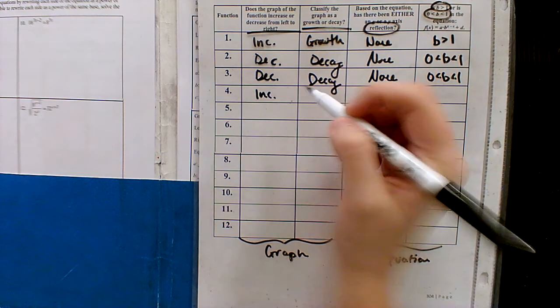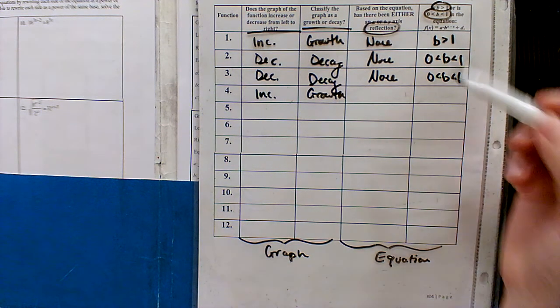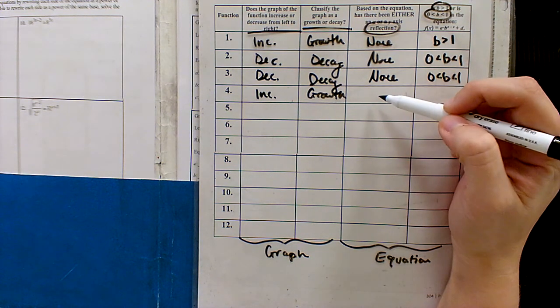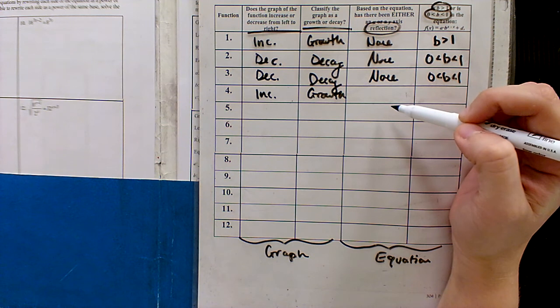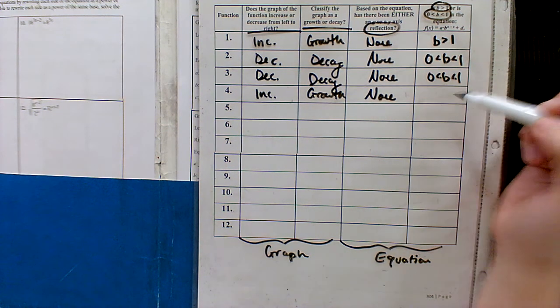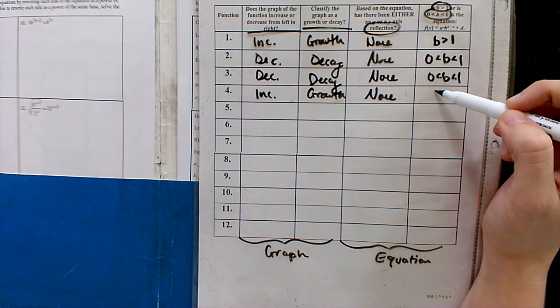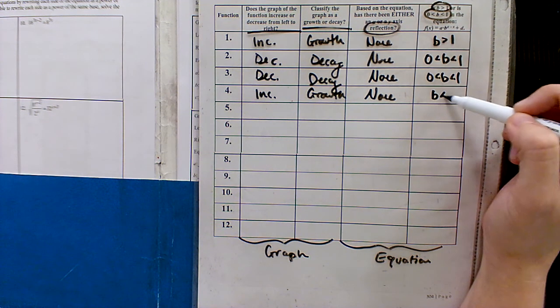Increasing growth. All right. Jack, can you do our equations? No negatives. Okay, so none. What'd you say, sorry? Less than 1. Less than 1. B's between 0 and 1?